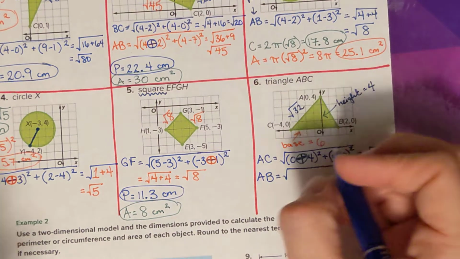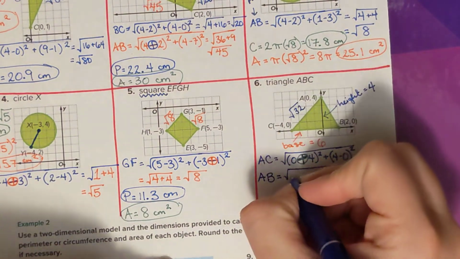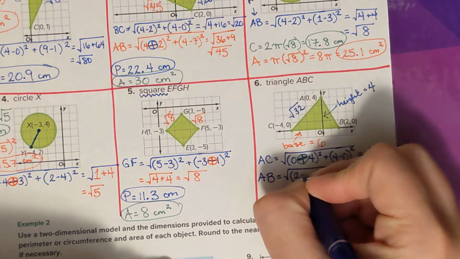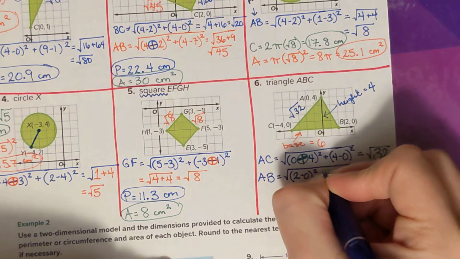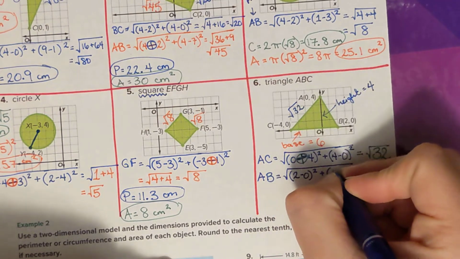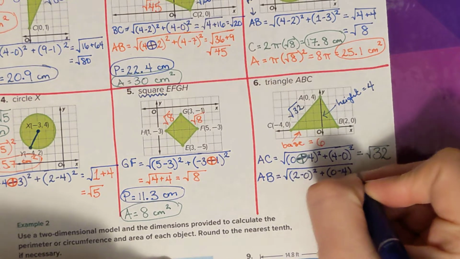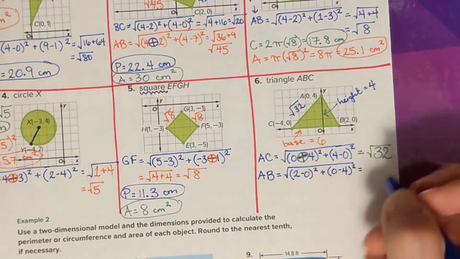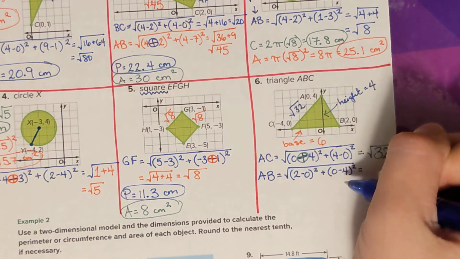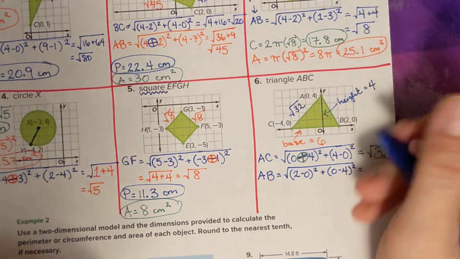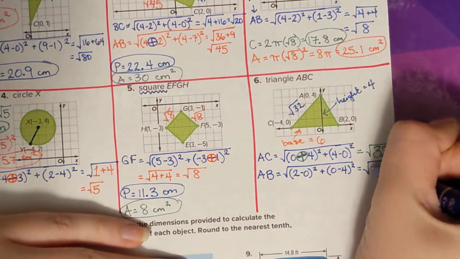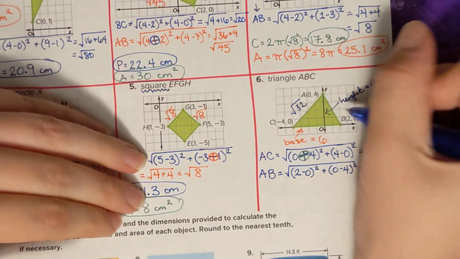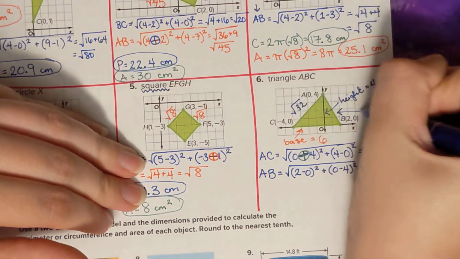Alright, now AB. Again, you pick whichever one you want to start with. It doesn't matter. So I'm just going to start with B because why not? So 2 minus 0, all that squared, plus 0 minus 4, all of that squared equals, 2 minus 0 is 2, 2 squared is 4, 0 minus 4 is -4, but -4 squared is still 16. So 4 plus 16, we should get the square root of 20. Okay, so that's this guy, AB.